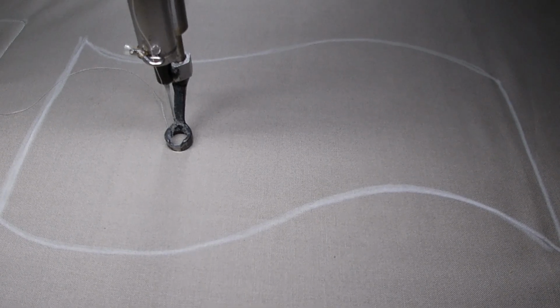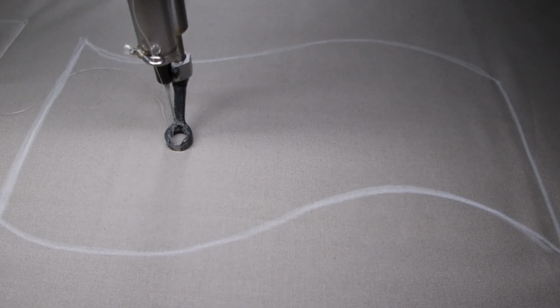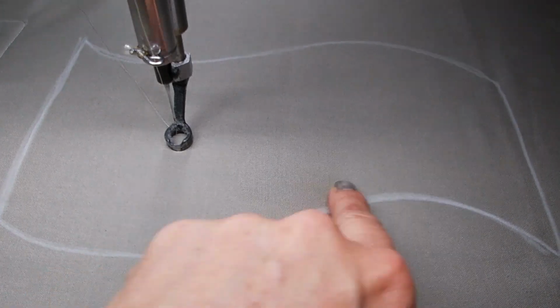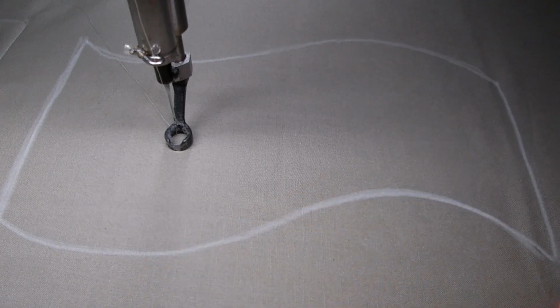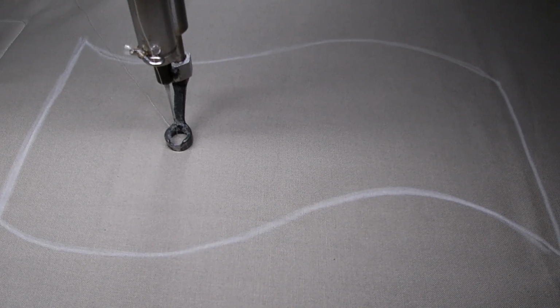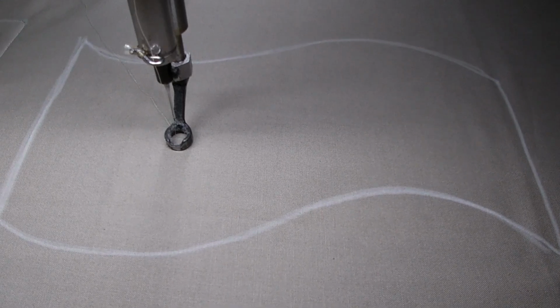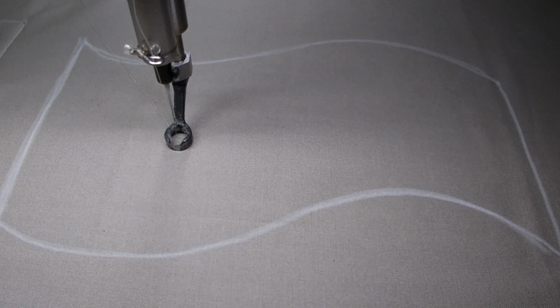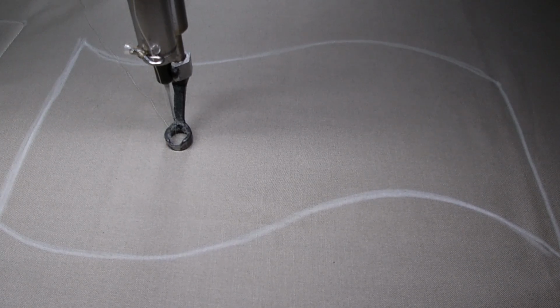Okay, now that I've shown you how to draw that design, we're now over here at the machine, and I've marked out how I drew it, just this wavy line. So you have to envision, if you're going to do this as an all over, you would mark this wavy line the whole way across your quilt. And just line after line, they don't even necessarily have to be evenly spaced the whole way through the quilt.